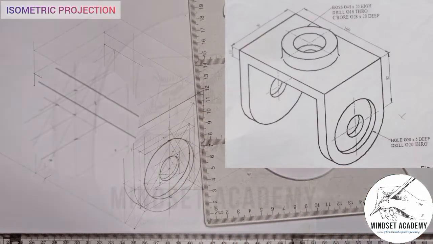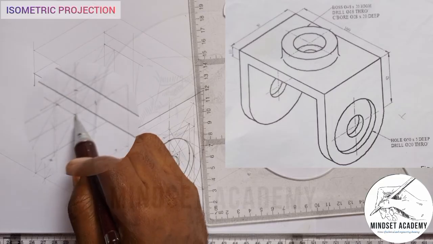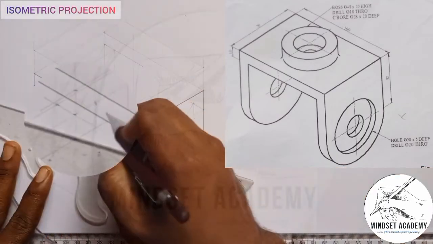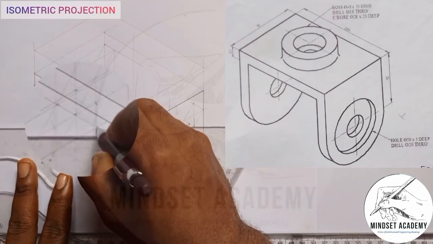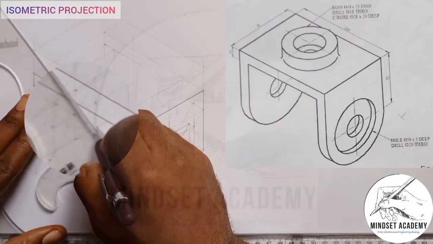So what I'll just simply do here is to draw my drill here, and here too.